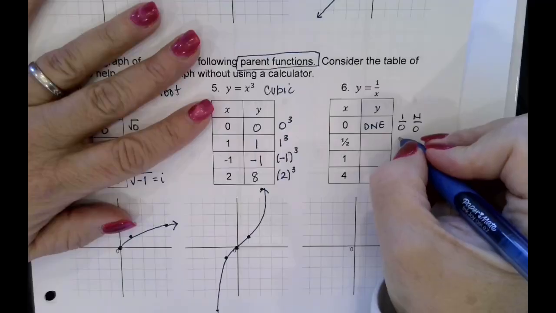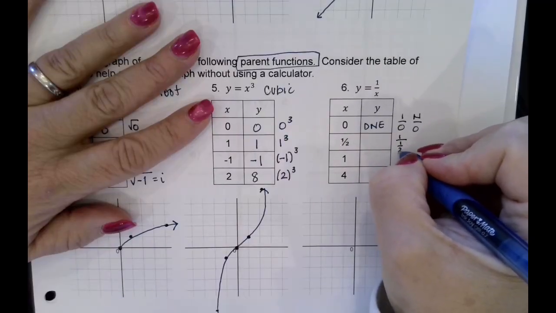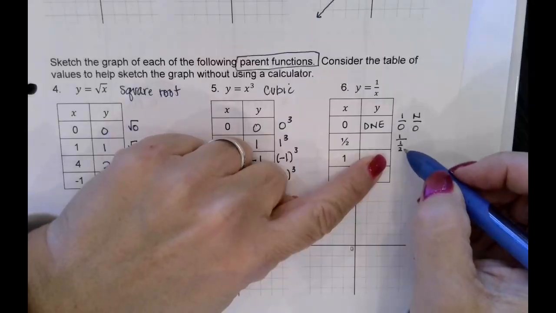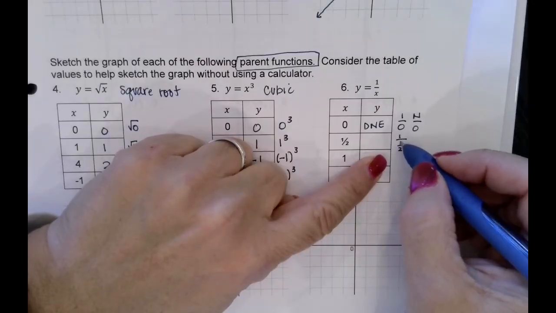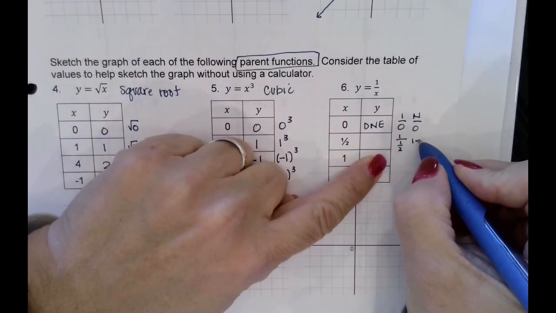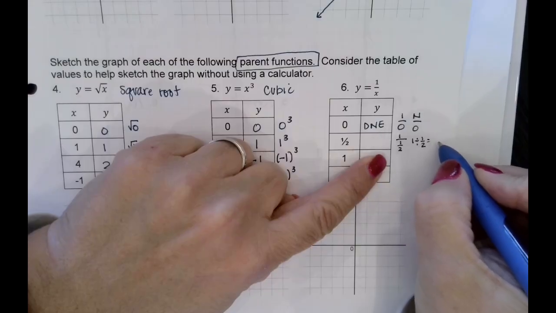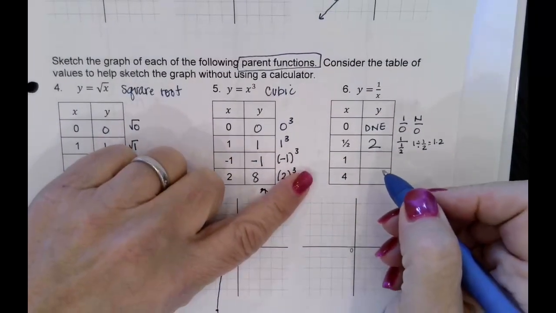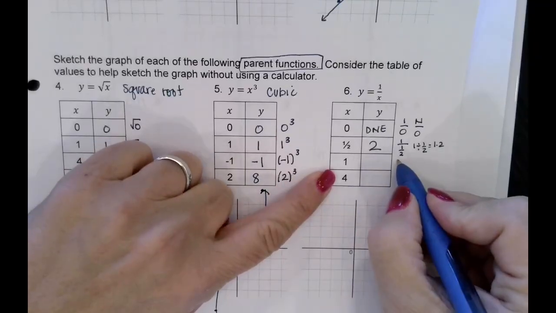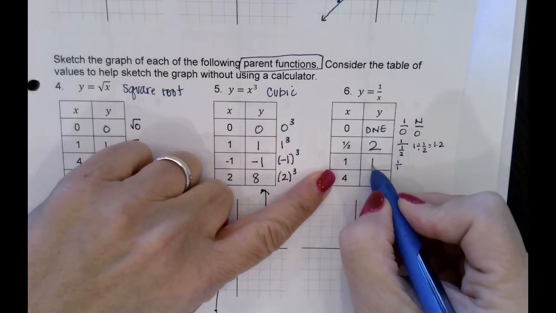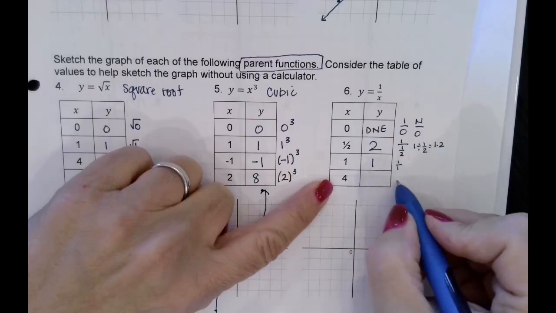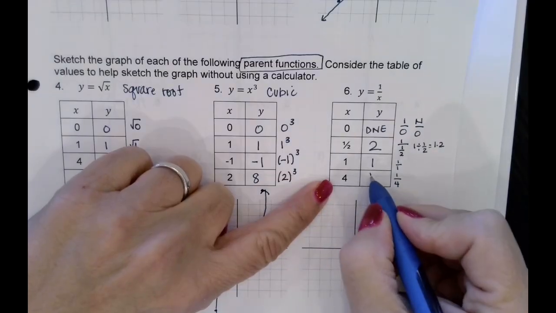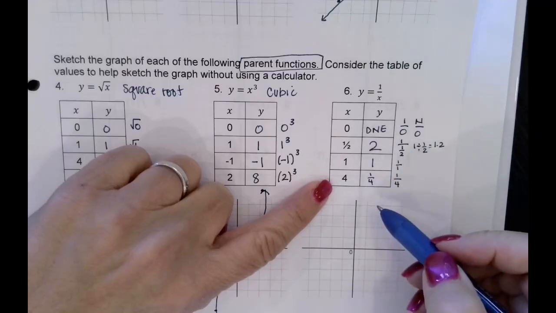This next one, if I have 1 over 1/2, if you remember what we did when we were solving rational functions, we said turn this into old school division. So 1 divided by 1/2 is the same as 1 times 2, and 1 times 2 is 2. When I put 1 in that denominator, I have 1 divided by 1, which is 1. And if I have 4 in that denominator, I have 1 divided by 4, which is 1/4. So these numbers look pretty bad here.